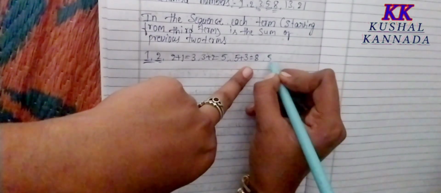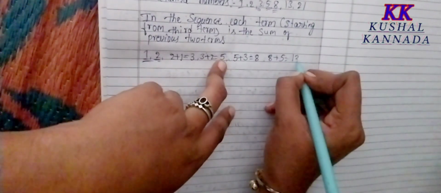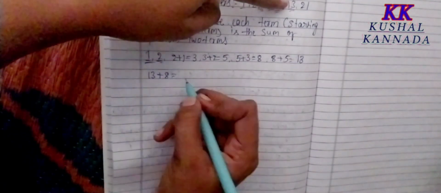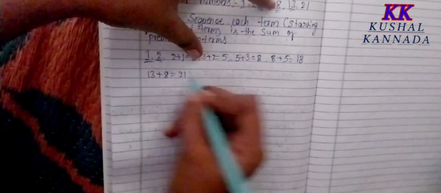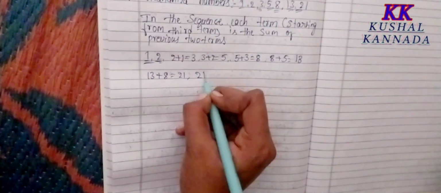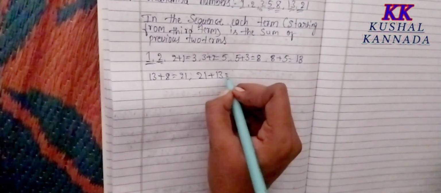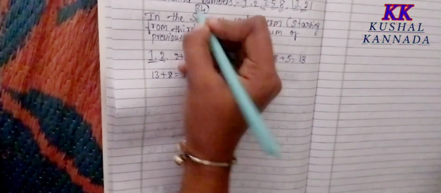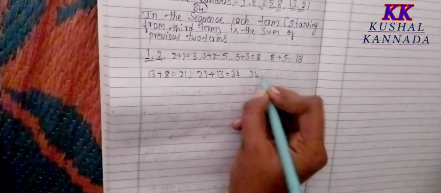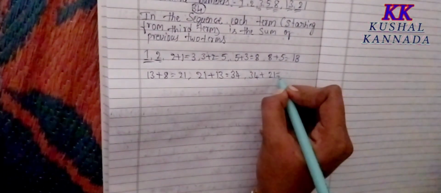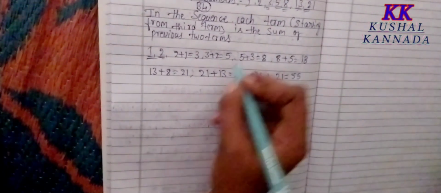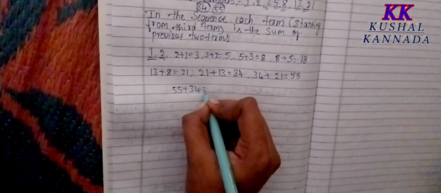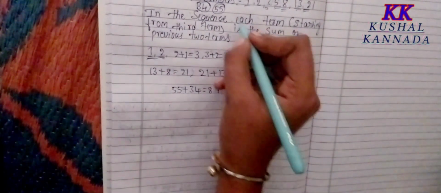Next 8 plus 5 is equal to 13. 13 plus 8 is equal to 21. 21 plus 13 is equal to 34. 34 plus 21 is equal to 55. 55 plus 34 is equal to 89.